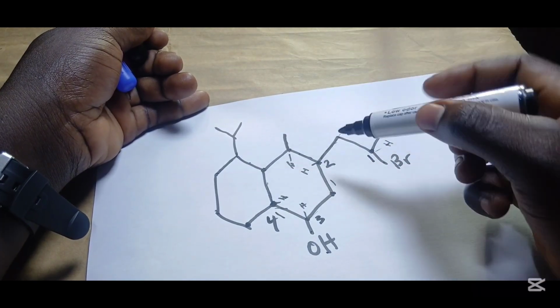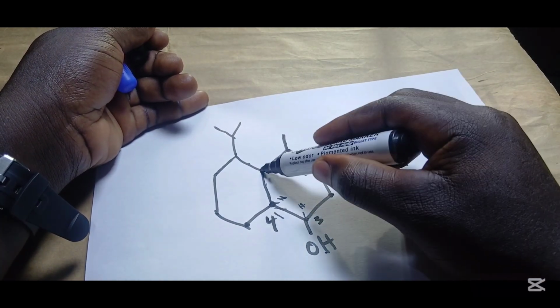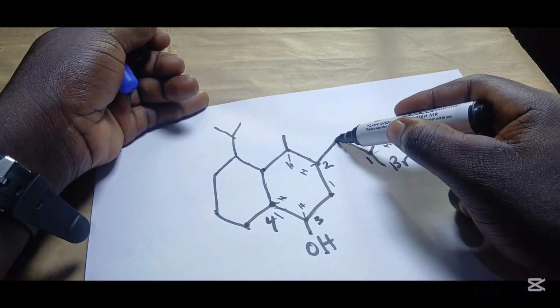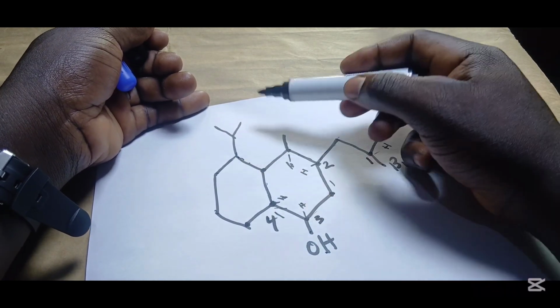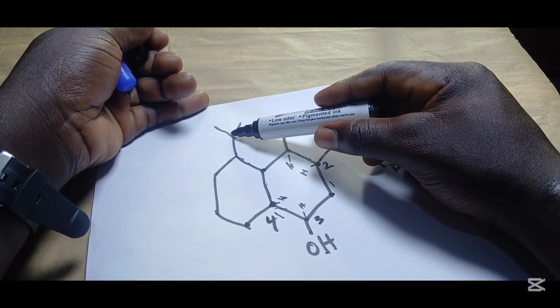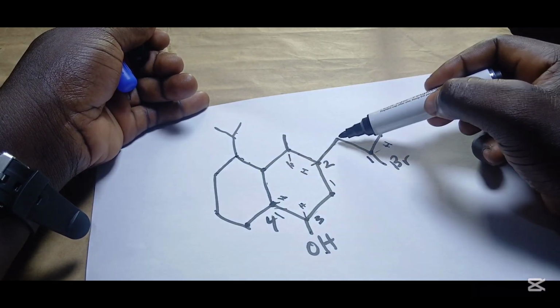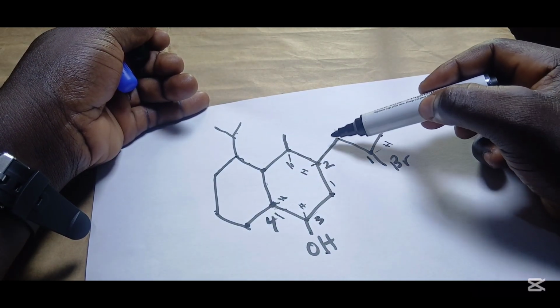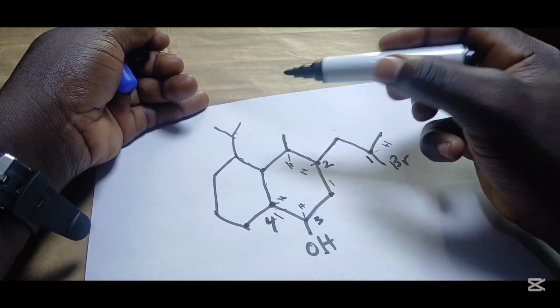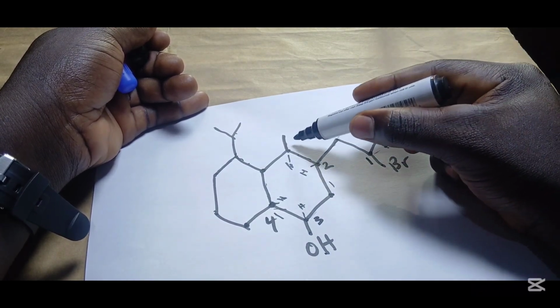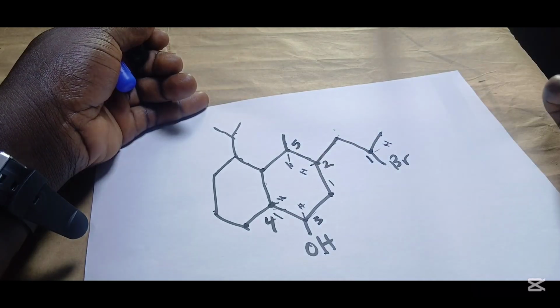Let's take one of the branches. Now we are here and here. So here we look at this, it goes straight, and we look at this, it goes straight with an isopropyl group. So this side has an isopropyl group, but this side here has no substituent, making this side of the molecule different from that side of the molecule. So this is a chiral center. So let's name it 5.